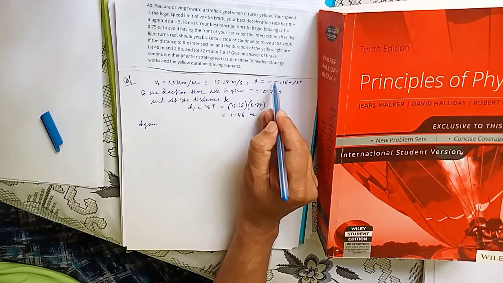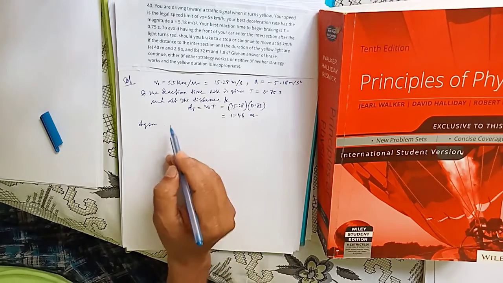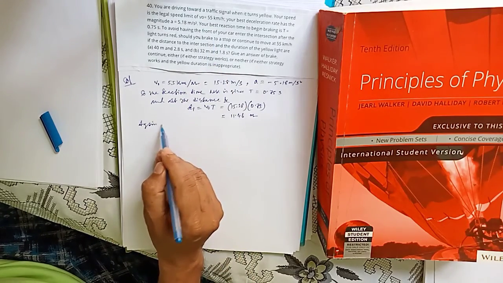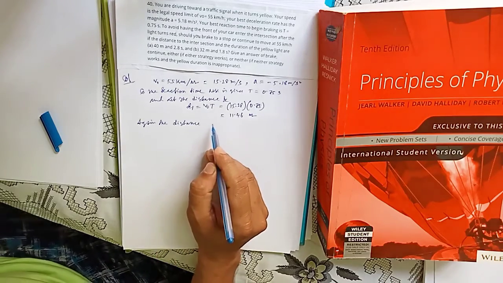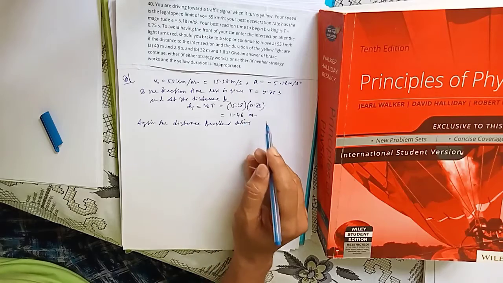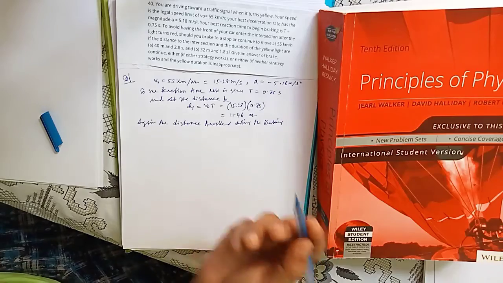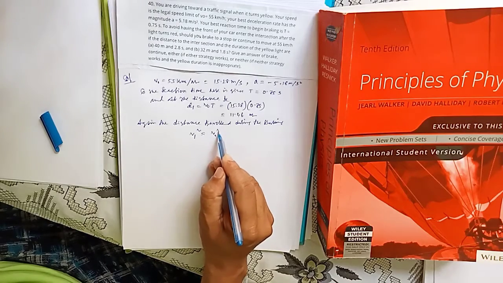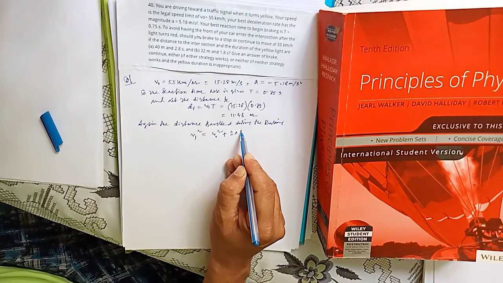As it decelerates, we made it negative. So the distance traveled during the braking, let it be v1: v1 square equals v0 square plus 2a d2.